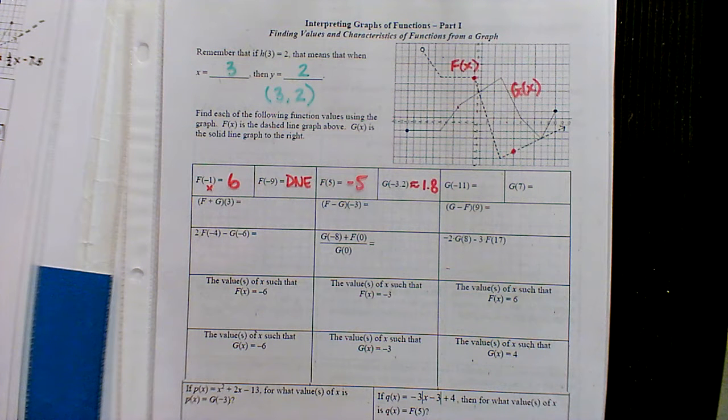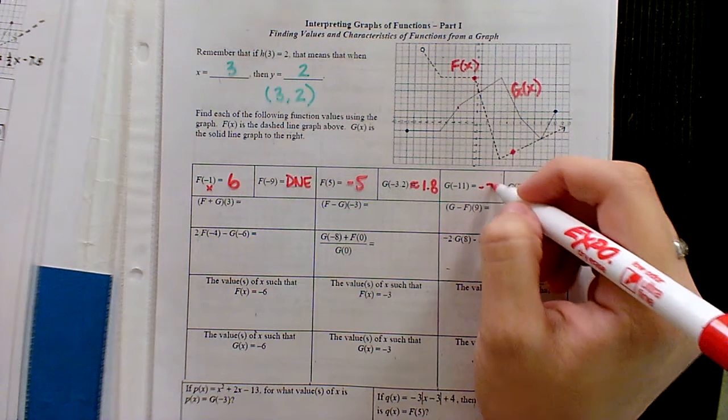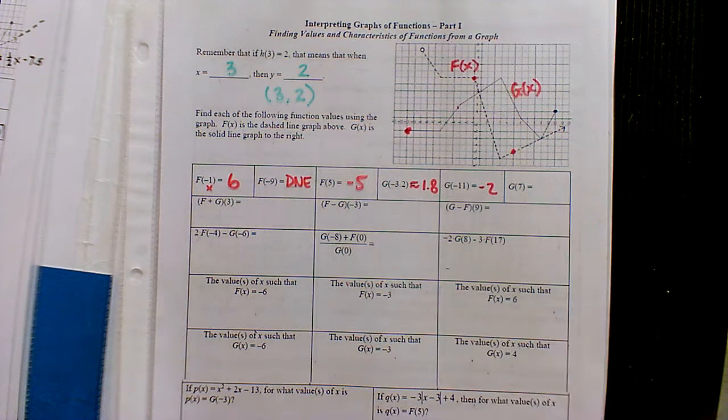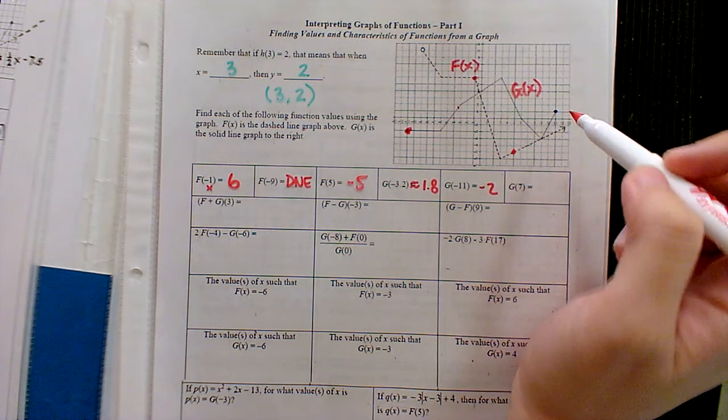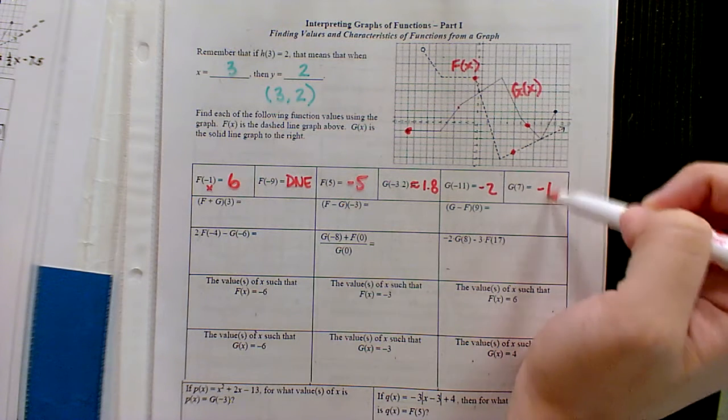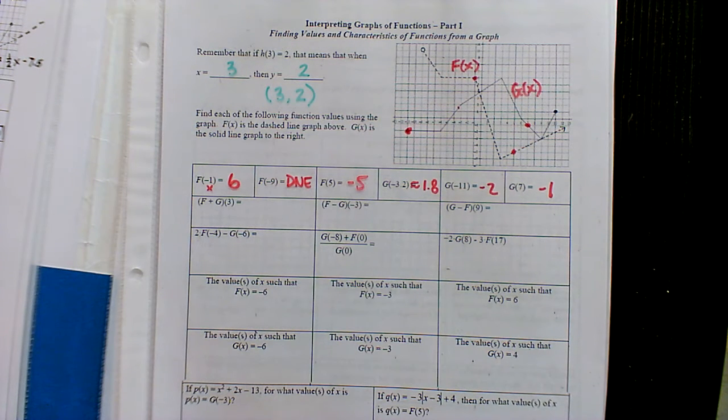What do you think for G of negative 11? Yeah, Rachel? Negative 2. Okay, so that actually is your endpoint, looks like. And what about G of 7? Go ahead, Ashlyn. Negative 1. Okay, so there's 7, and then negative 1. Looks good. We doing okay?